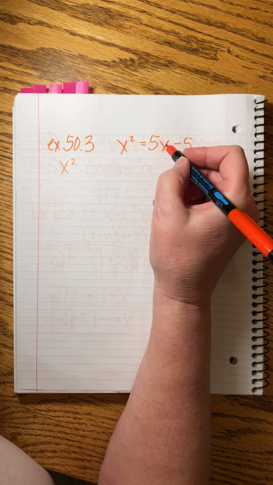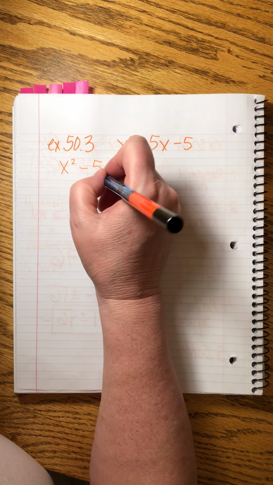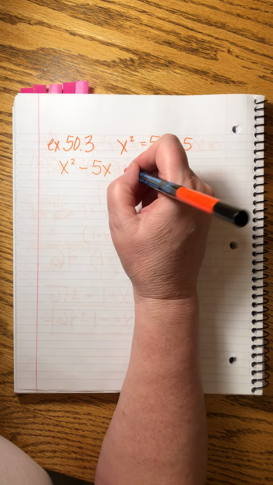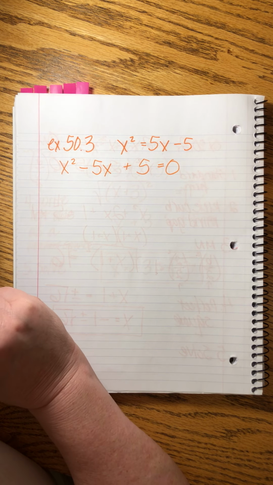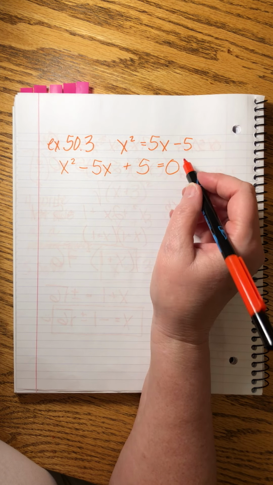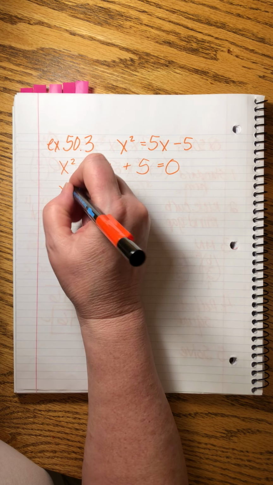X squared, this will become a minus. This will become a plus. We'll be left with a 0 over there. Okay, we got it in proper form. Now we're going to kick to the curb and mind the gap.